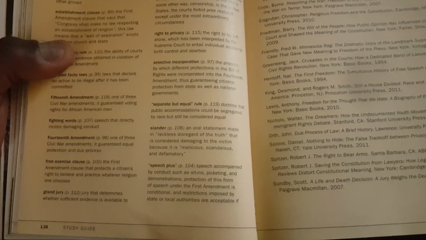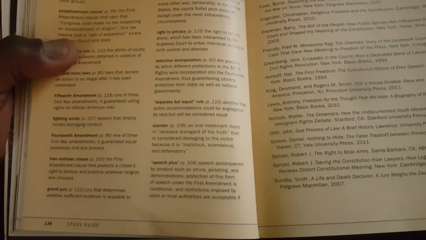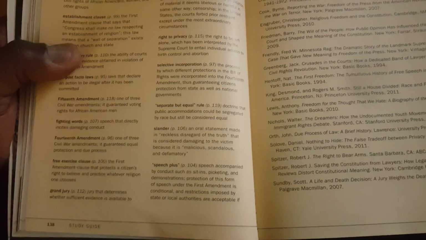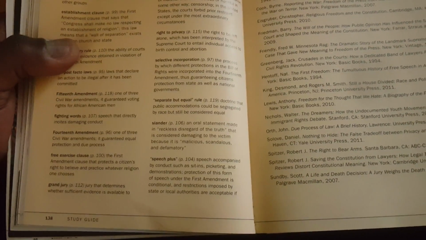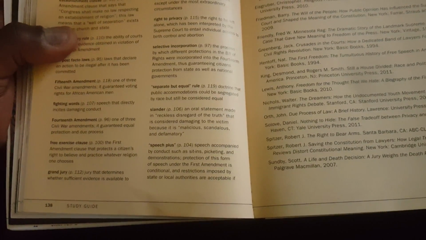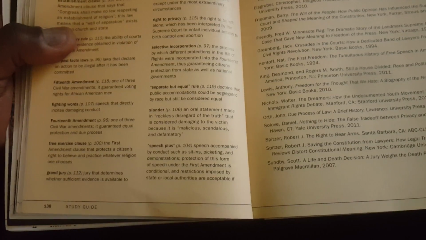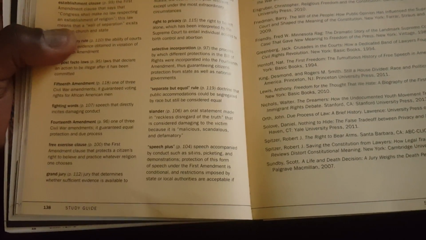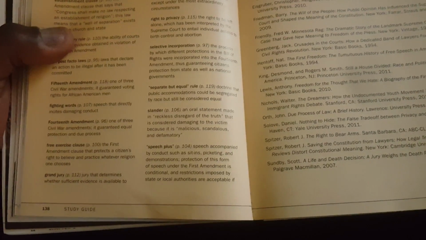Separate but equal, doctrine that public accommodations could be segregated by race but still be considered equal. Slander, an oral statement made in reckless disregard of the truth that is considered damaging to the victim because it is malicious, scandalous, and defamatory.